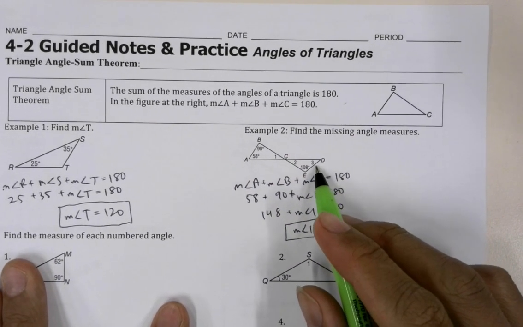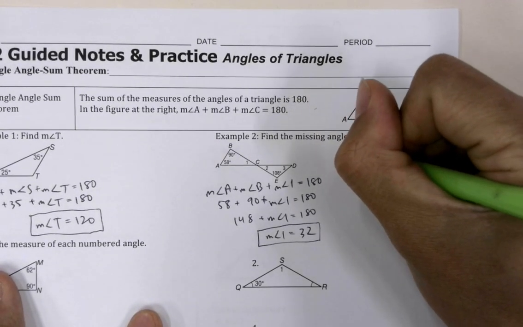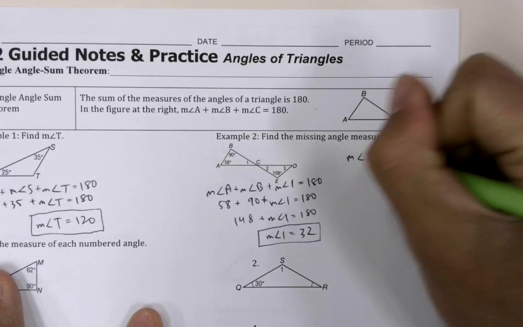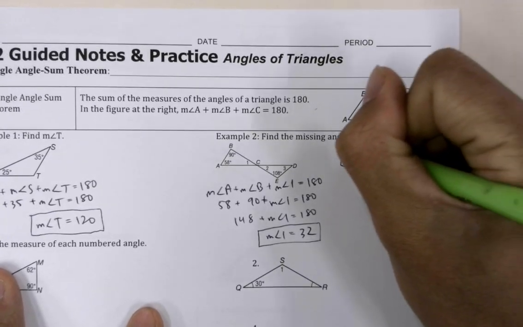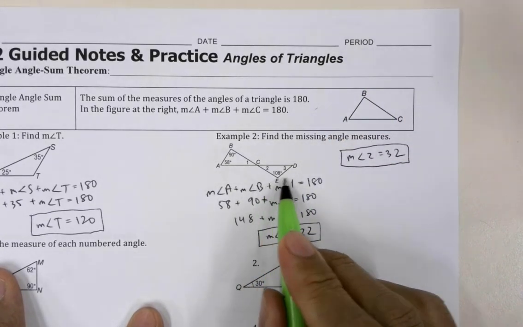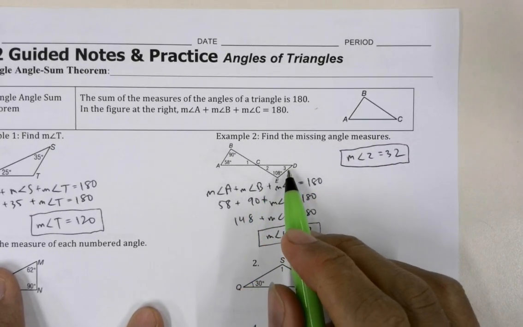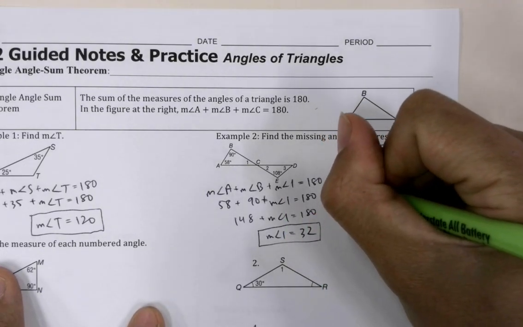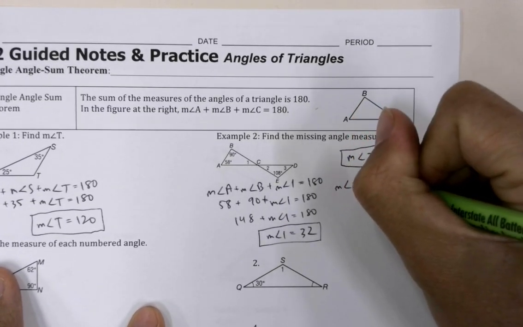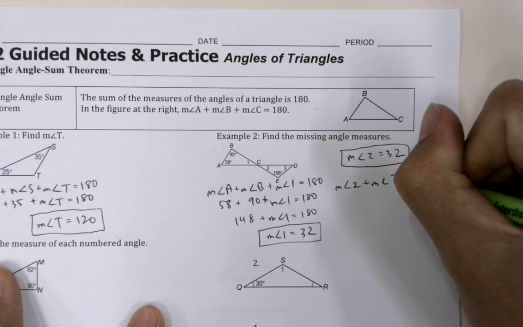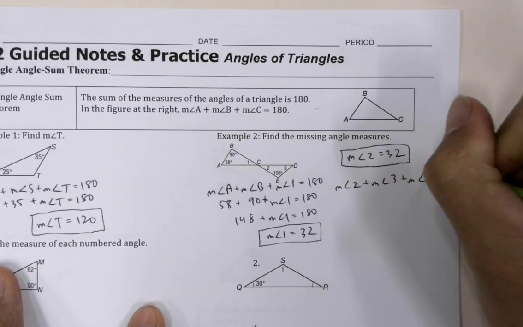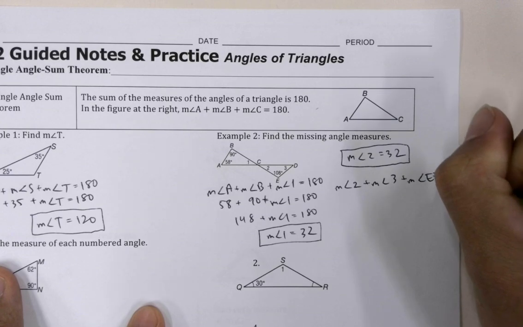So now to find measure angle 3, I'm going to say here measure angle 2 is equal to 32 via vertical angles. And then we can use the same trick to find measure angle 3. So we could say measure angle 2 plus measure angle 3 plus measure angle E is equal to 180.